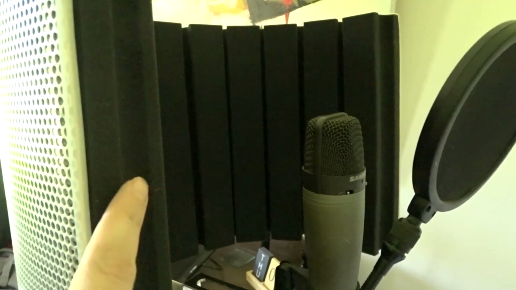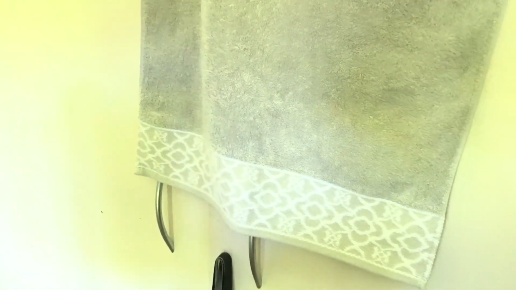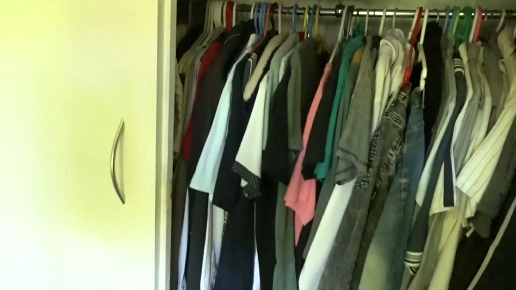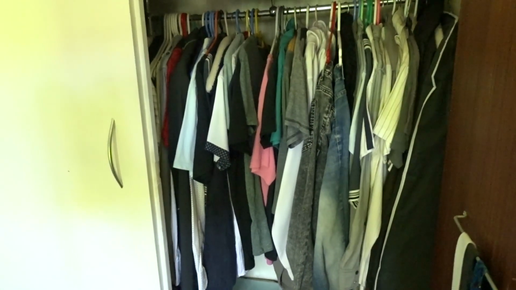But you may say you don't have money for a vocal shield. So another tip, if I can just move this microphone stand away, is you can take a closet like this one and you can open it up. So I've got clothes here, and then you can put your towel against the door on the inside, and you can also do the same on the other door, and that will mean you have a little vocal shield.